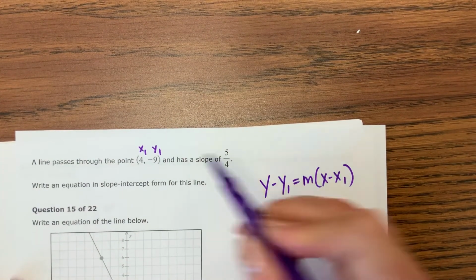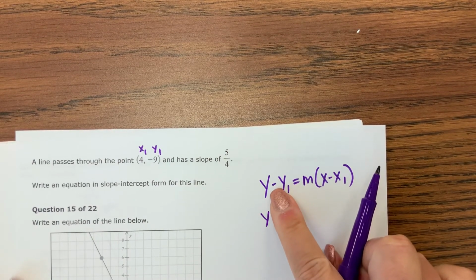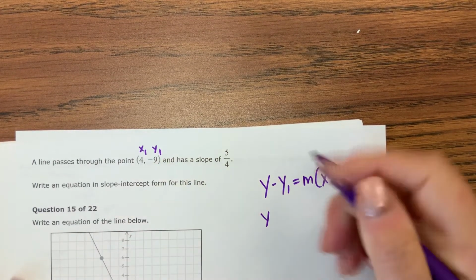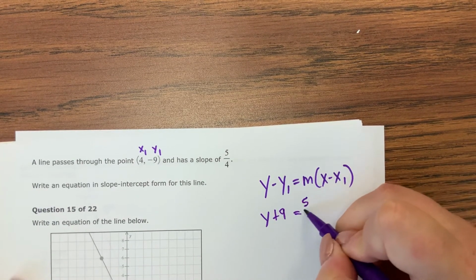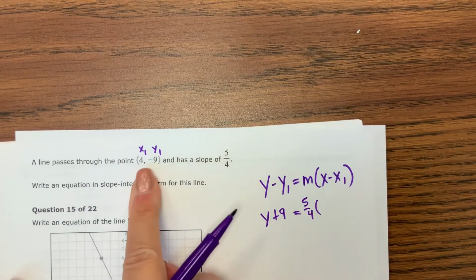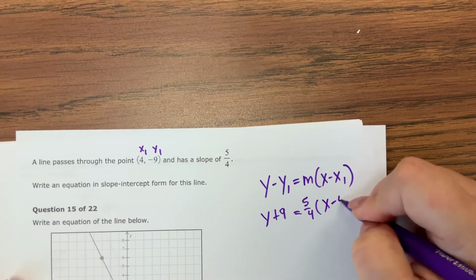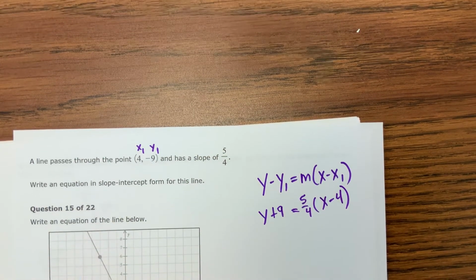So you're going to put the y1 -9 in. Now, because it's a negative in the equation and it's a negative on the 9, it turns to a positive. And then slope is 5/4. And then again, it's a minus in the equation, but it's a +4, so it becomes -4. That is point slope for this problem up here.